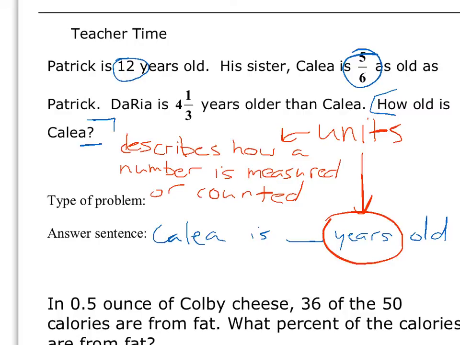But that means this relationship between Daria's age and Kalia's age is not helpful. I can say that Andrea is 16 years younger than Mr. Boots, but if you have no idea how old Mr. Boots is, does that matter? It's not helpful. If you don't know how old I am, you can't calculate her age based on the relationship that I just gave you.